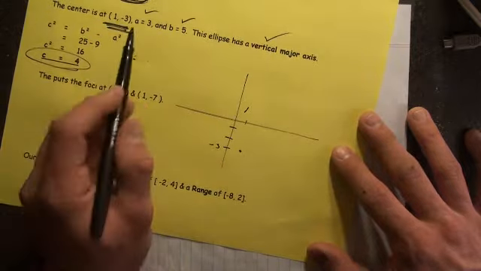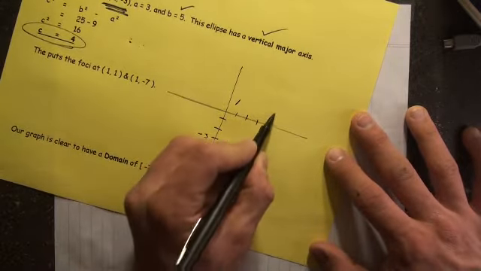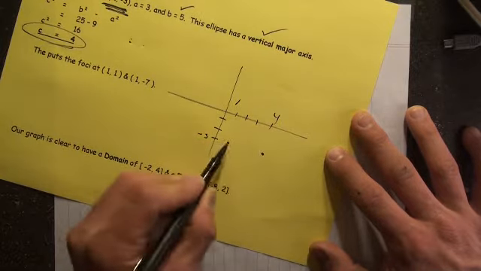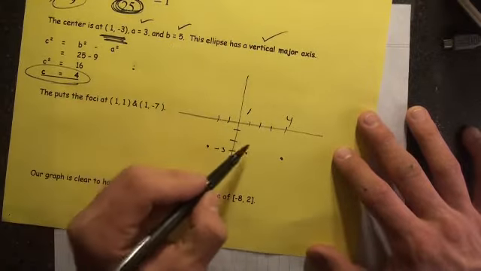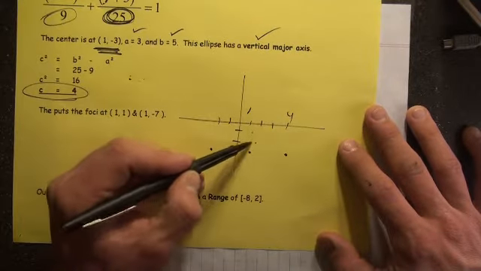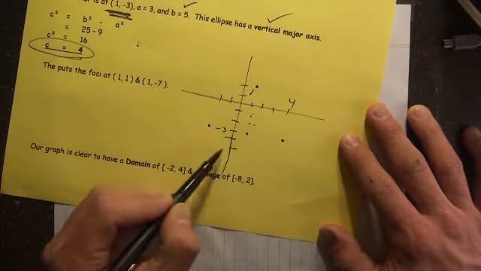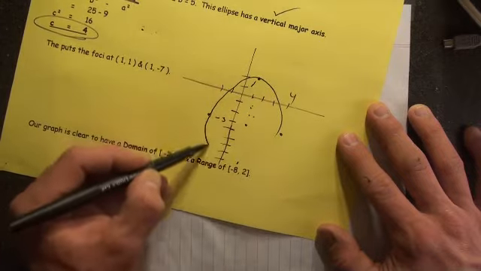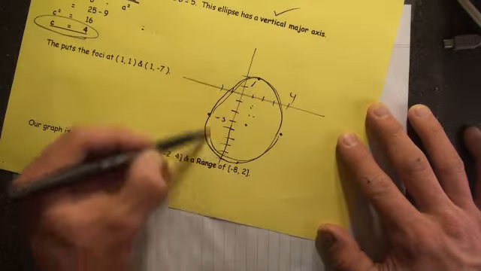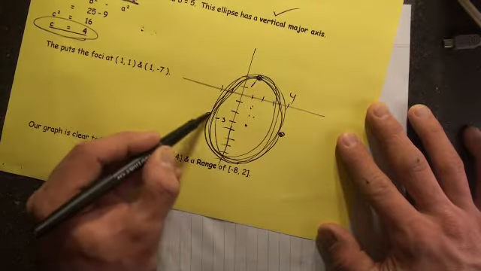Let's see here. What do you got? A is 3, B is 5. So you can go to the right 3: 1, 2, 3. To the left 3: 1, 2, 3. Right here. Up 5: 1, 2, 3, 4, 5. There you go. Down 5: 1, 2, 3, 4, 5. Down here. So our ellipse is taller this time. Of course, I didn't draw this really all that well. But anyway, it's progress, not perfection.